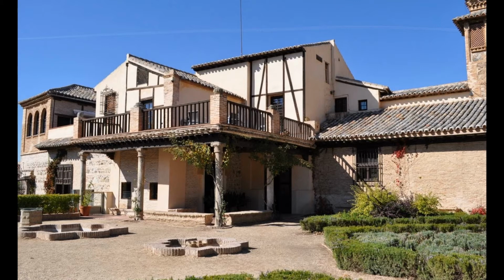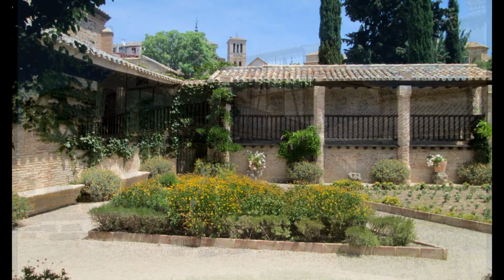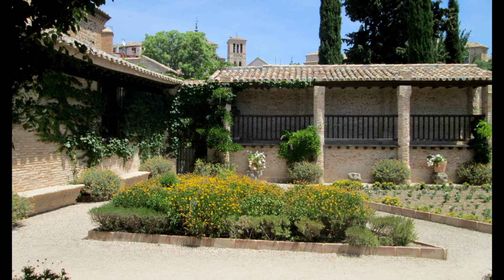This is the place called the Casa del Greco in Toledo, which is more or less where El Greco lived, and which is now the El Greco Museum, although it does not have many original paintings by him. A lot of his pictures were copied many times over by El Greco himself, not to mention others.